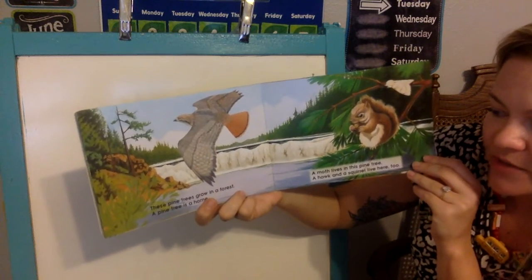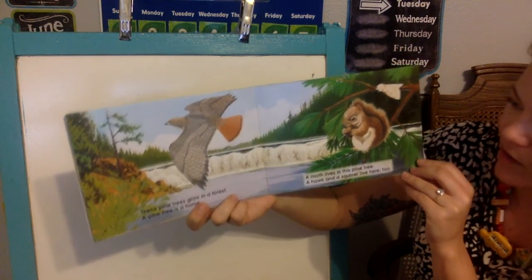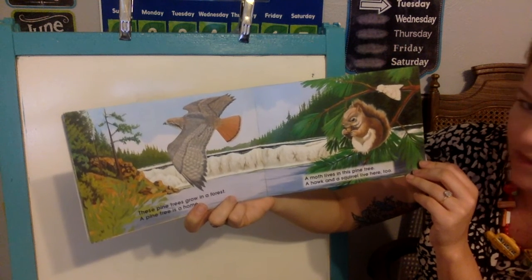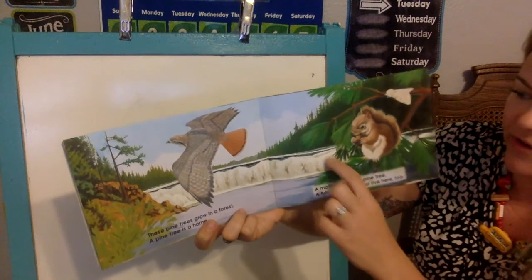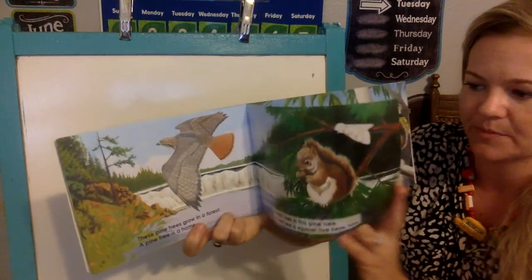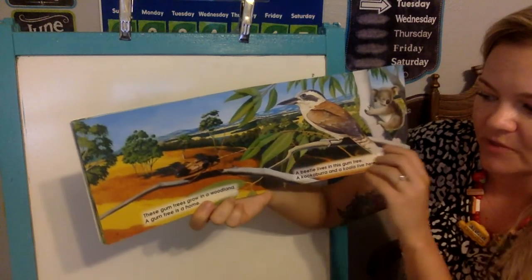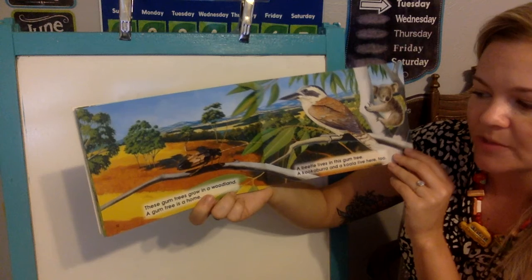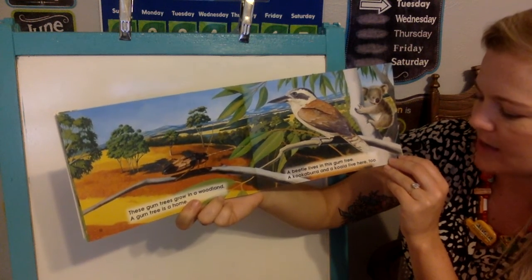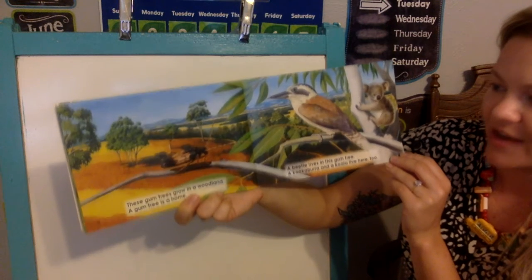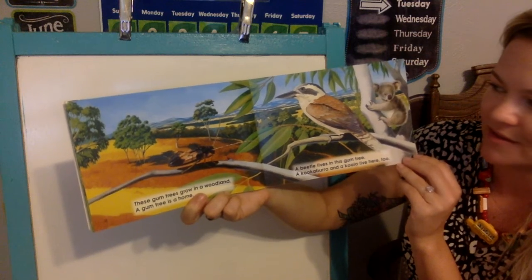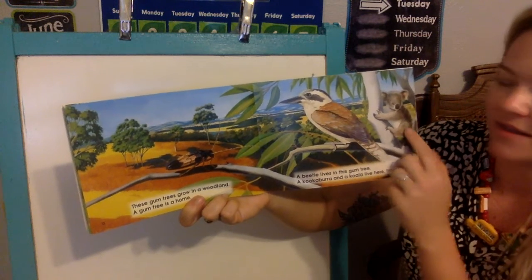These pine trees grow in a forest. A pine tree is a home. A moth lives in this pine tree. A hawk and a squirrel live here too. So they're pine trees, so it's a conifer, so they have the needle type of leaves. These gum trees grow in a woodland. A gum tree is a home. A beetle lives in the gum tree. A kookaburra and a koala live here too. Oh, so this must be in Australia then, because those are Australian animals. A kookaburra and a koala live in Australia.